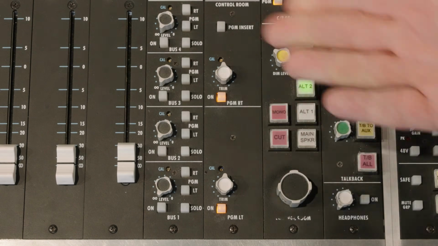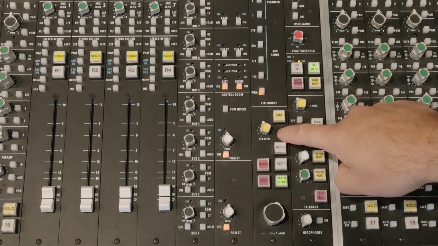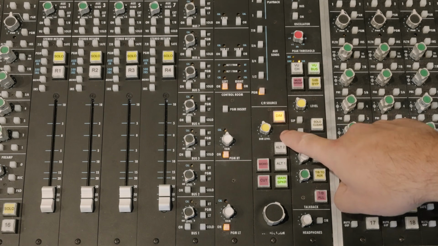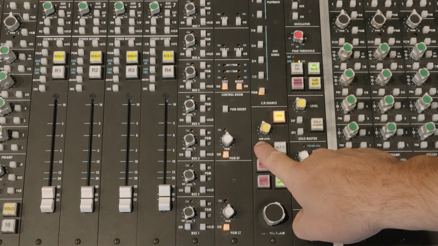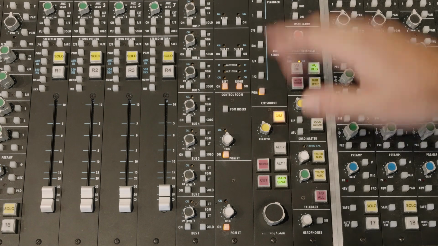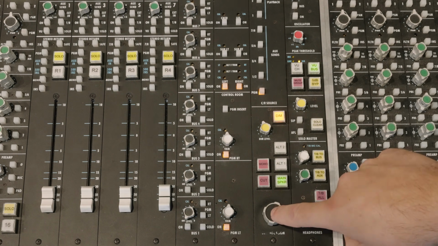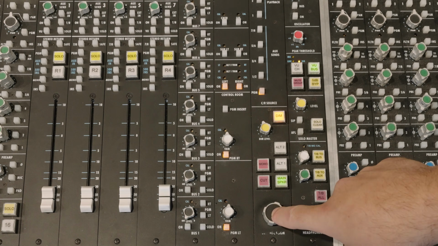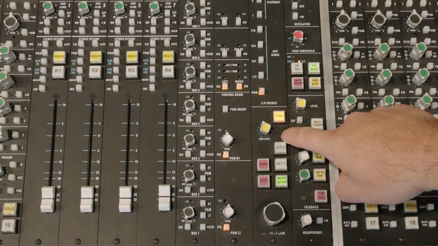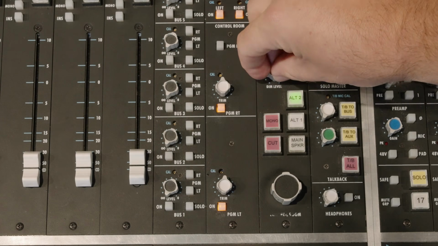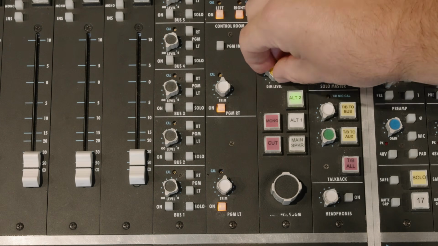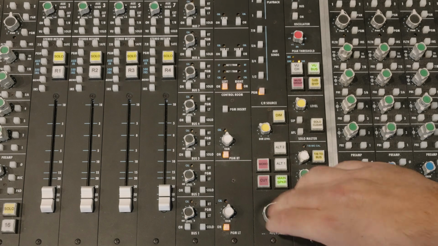So in order to dim things, we use the dim button. The dimming switch is an engaging switch, and we have a separate dim level tied to it. And what that's going to do is dim all the audio so that you can have a conversation without losing your main set audio in your control room volume. We hit that dim switch, we can adjust that level to whatever volume we want, but we maintain our decibel level at our main volume.